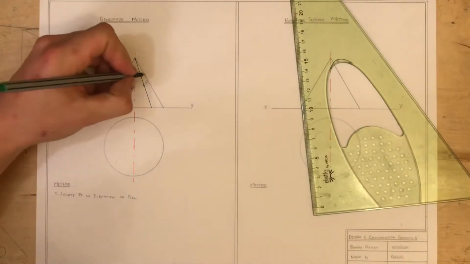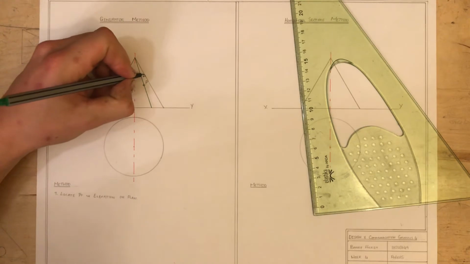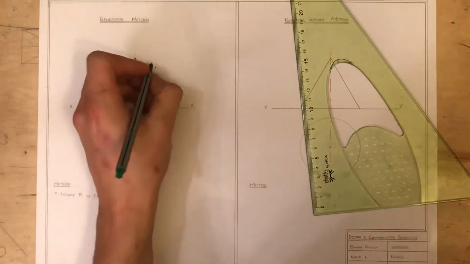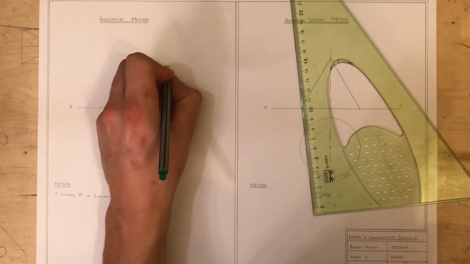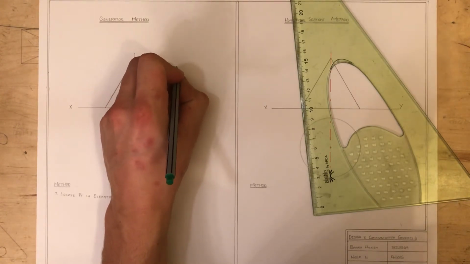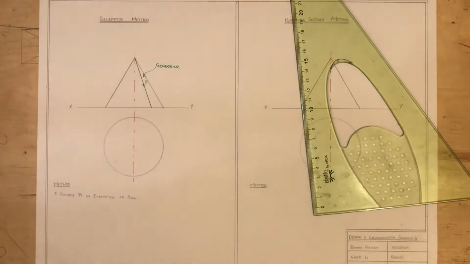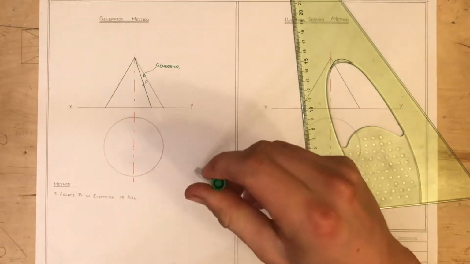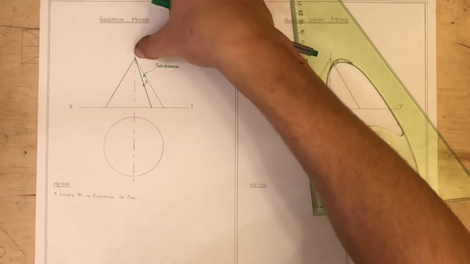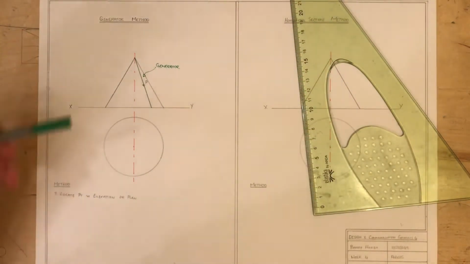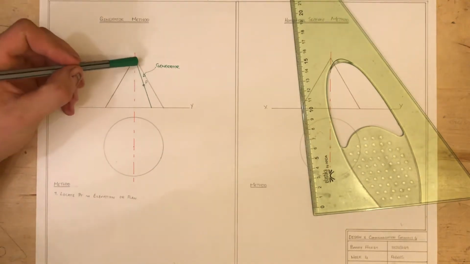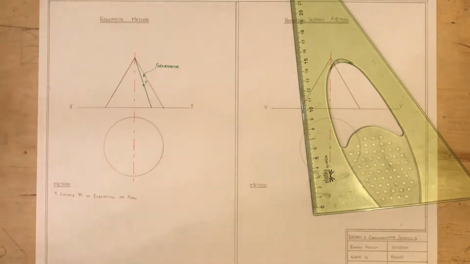So this is what we call the generator. A generator in a cone is a line that goes from the apex to the base, and when we use a generator we're able to project this to plan to find any point along that generator.